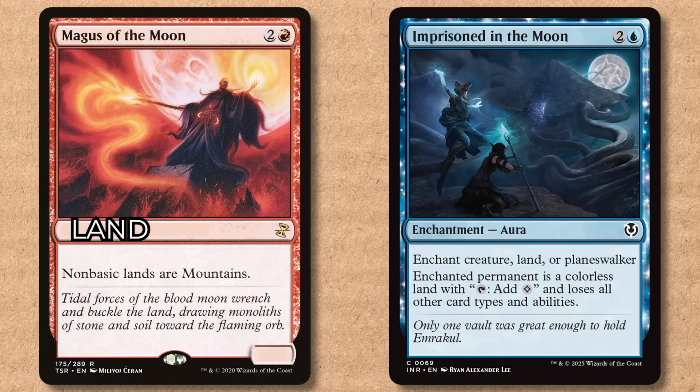They'll still have their abilities. We'll then make all non-basic lands mountains, which will also include Magus. But like we've mentioned before, once an ability starts to apply, removing it doesn't stop it from applying. So Magus will continue to be a non-basic mountain.